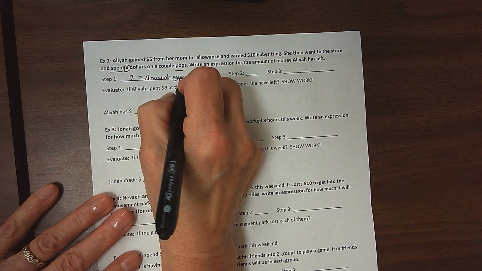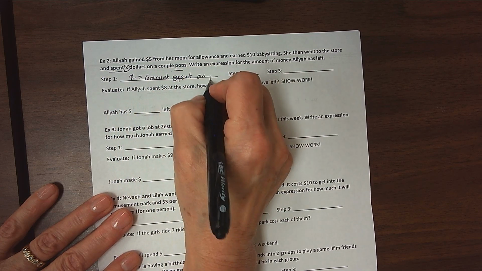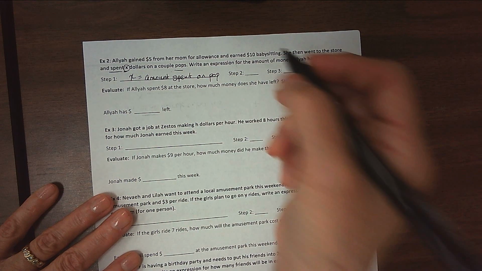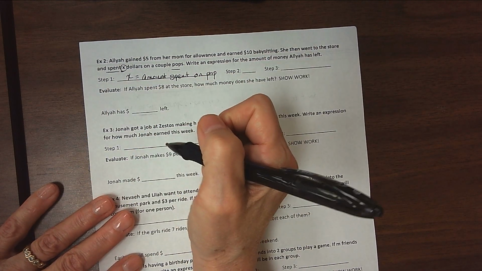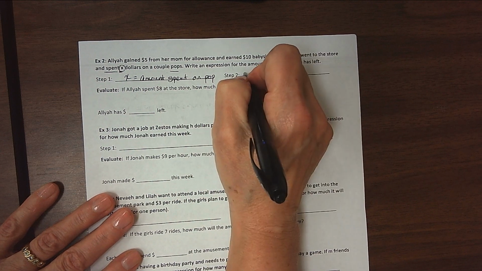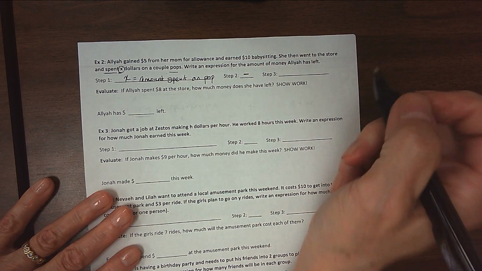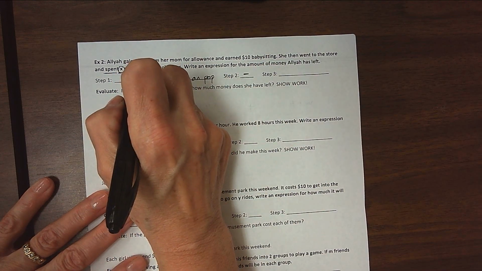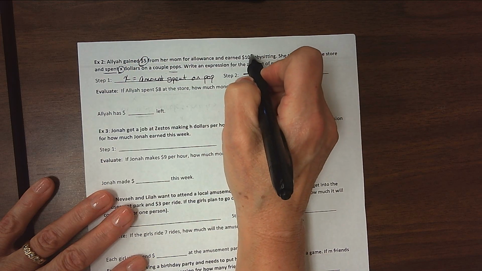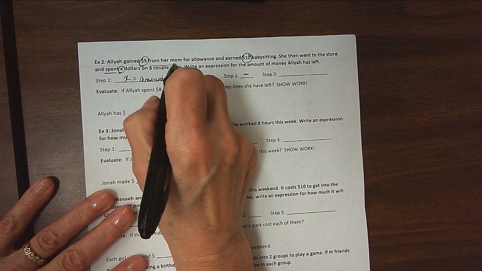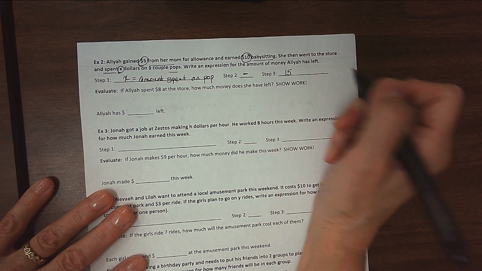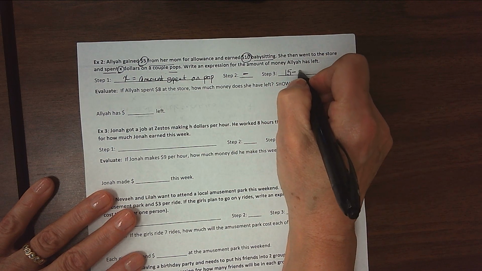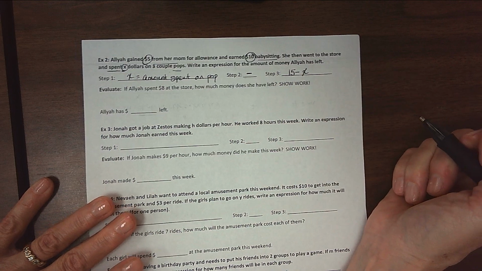X is the amount spent on pop. Okay. So we're going to be subtracting: if she spent the money, she's going to subtract that from the amount that she's earned. What she gained was $5 from her mom and $10 for babysitting, so that's 15. Then we'll subtract the amount that she spends, and we'll know how much she has left.